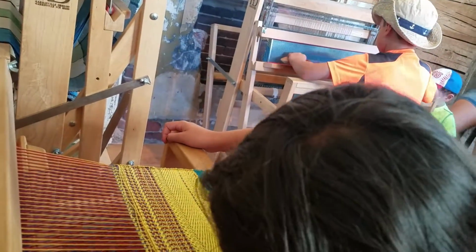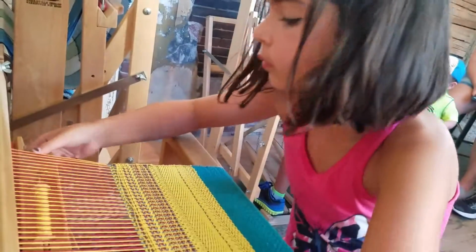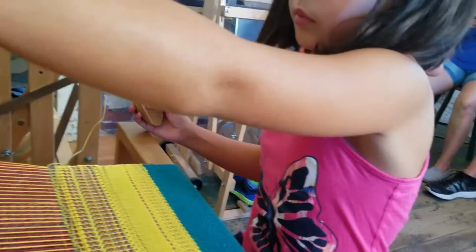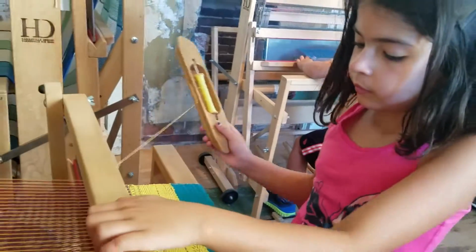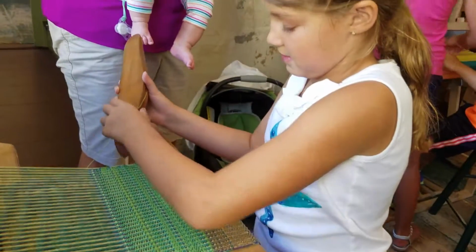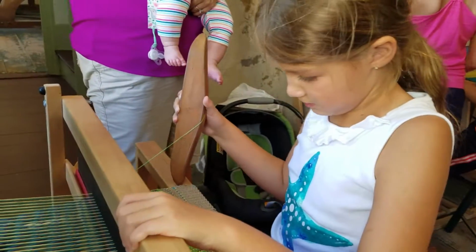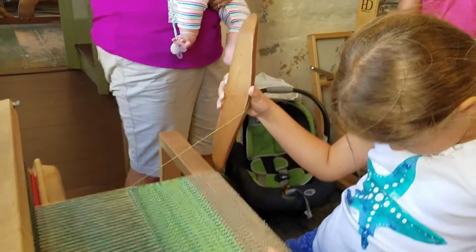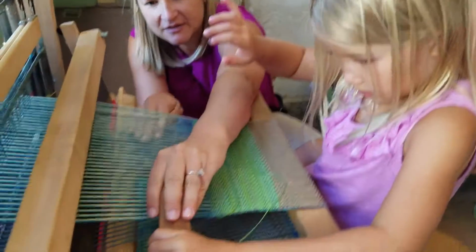Pull it through. And the beat, this one's the beater over here. Pull all the way through. And now do the beater, this thing. Good job. Now two new pedals.